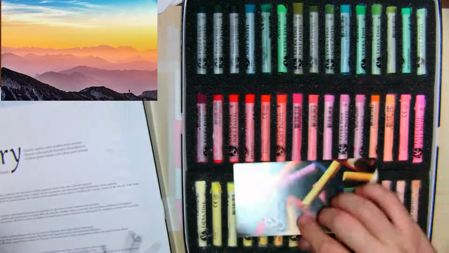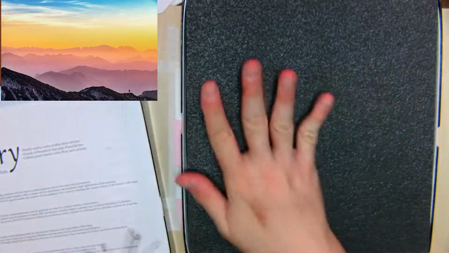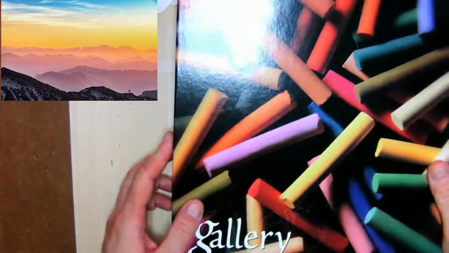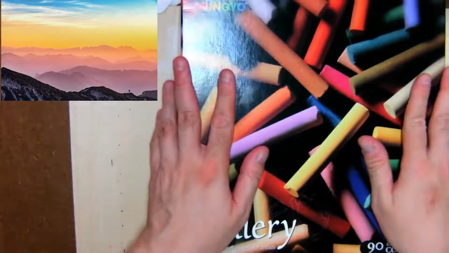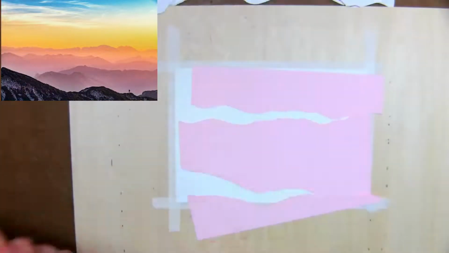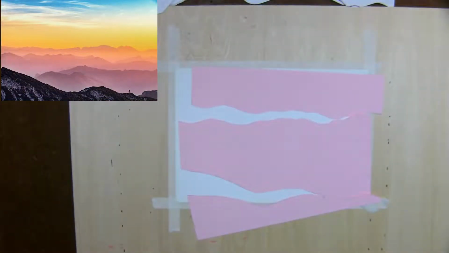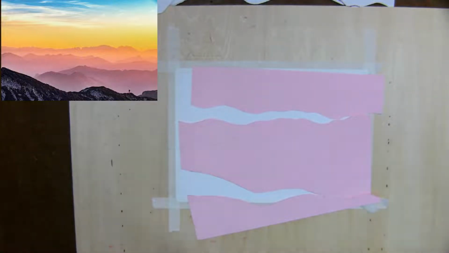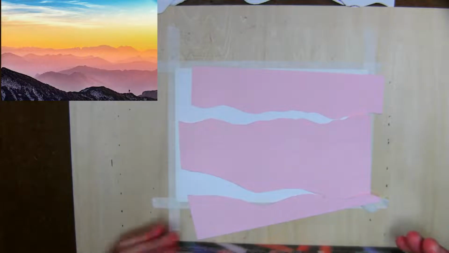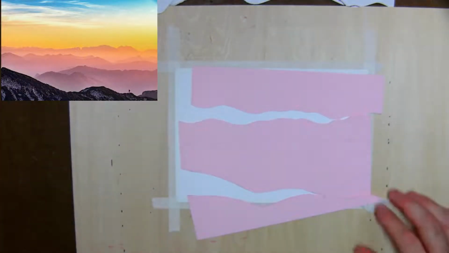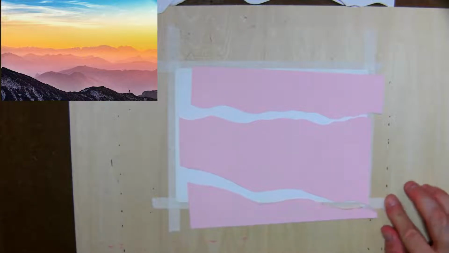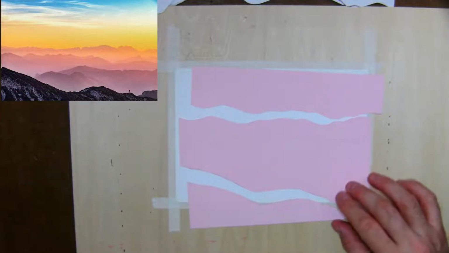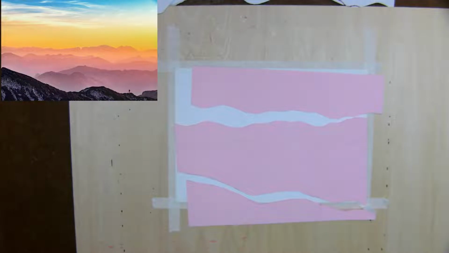Okay, for my other set of Mangyo Gallery pastels, I've already done a light fast test with that, and I will show it to you at a later date. Okay, so not this time, not today, or not in this video at least. Alright, so the next step is putting down the color.